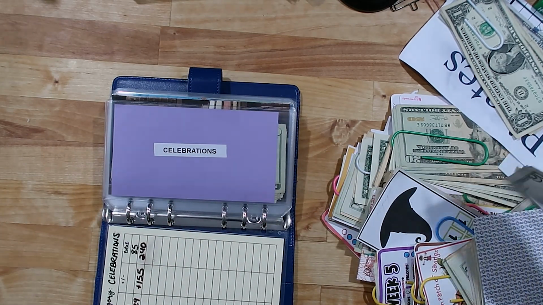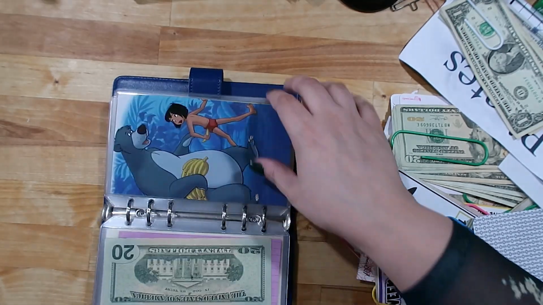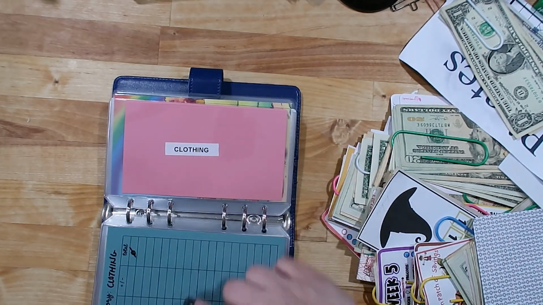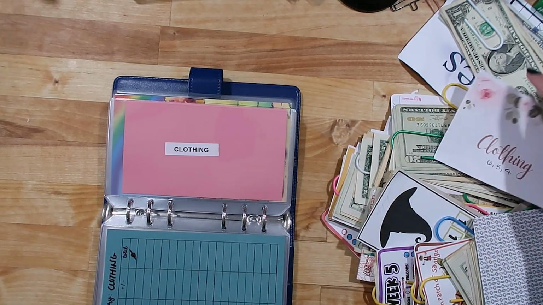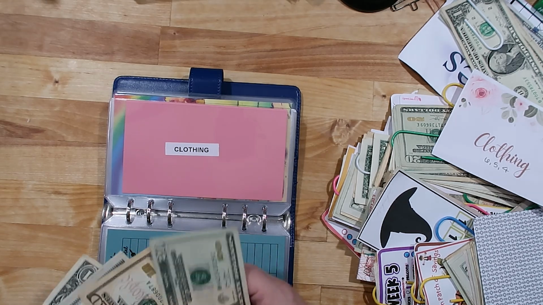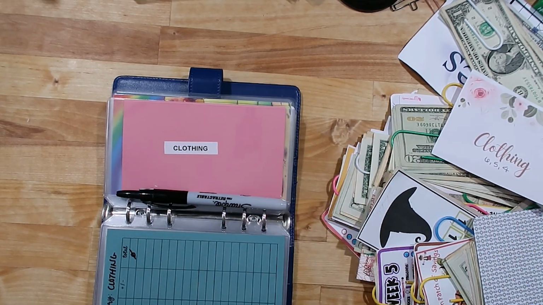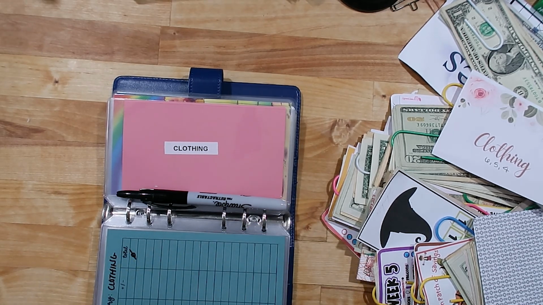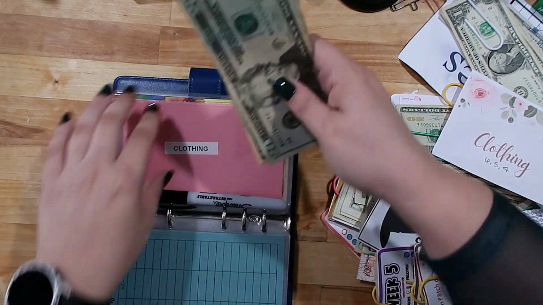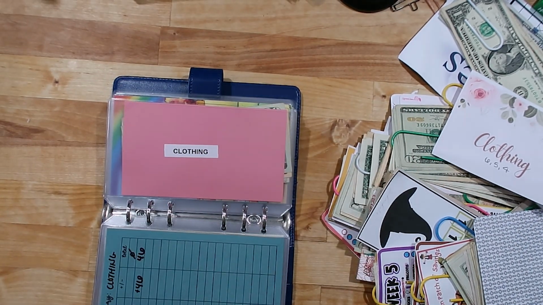All right. This next one is for clothing. Okay, which is good because there's nothing in clothing right now, and we definitely spent some money in clothing this week. So clothing, this money came from my 654 challenge, which I had so much fun playing in October. 20, 30, 35, 40, 45, $46 going into clothing. That makes it a total of $46.